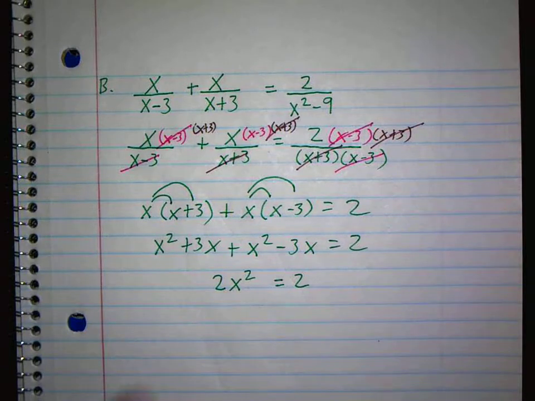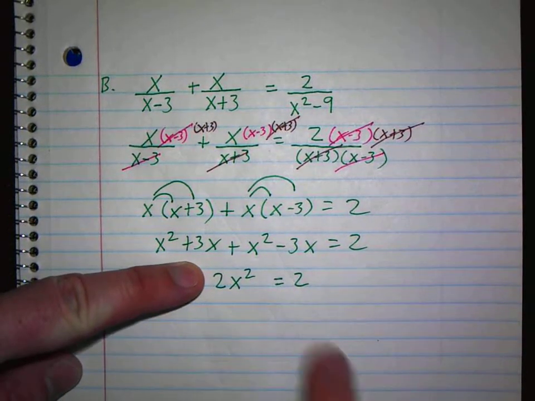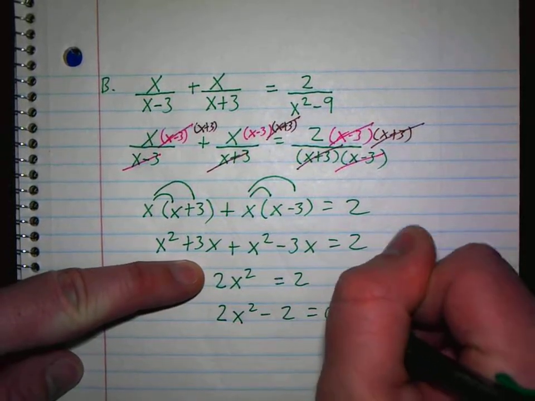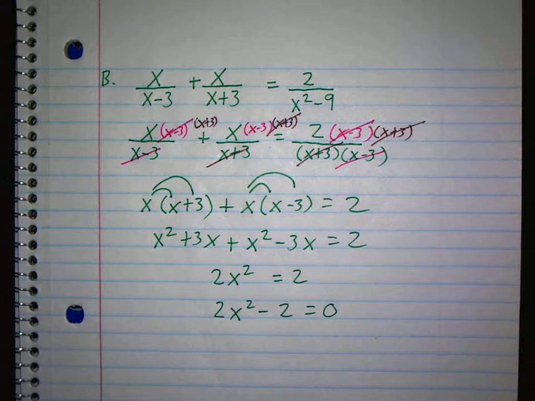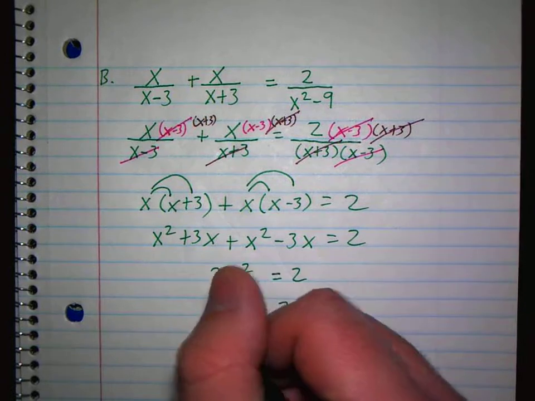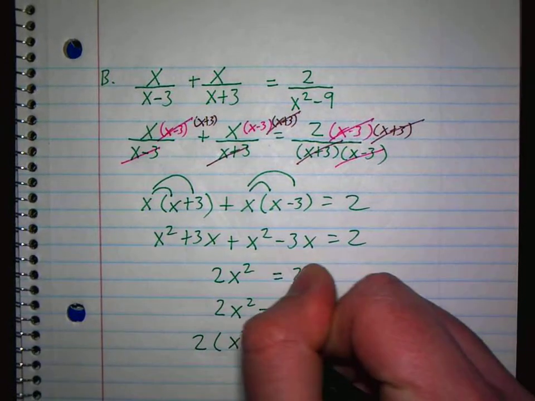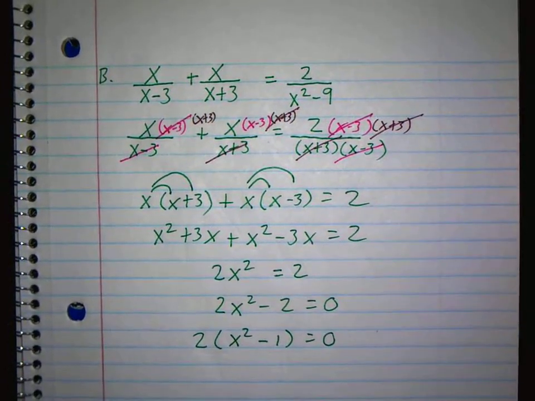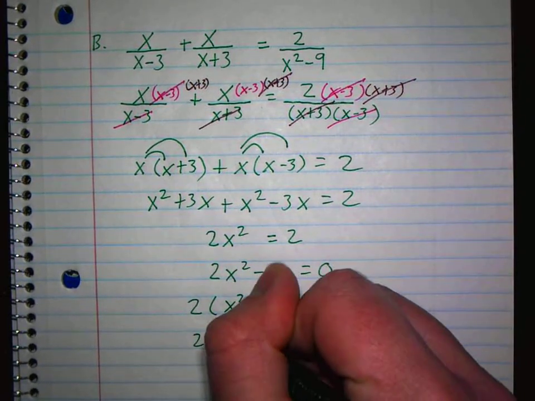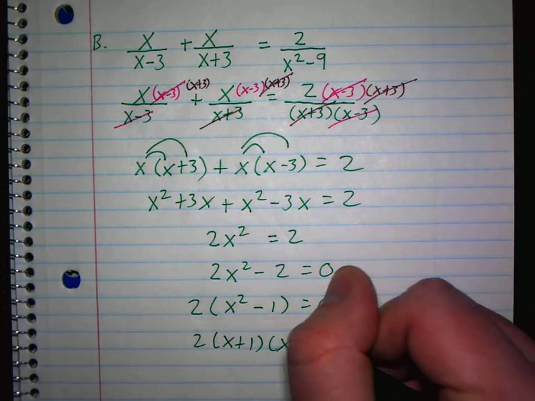Okay? And so when you have a quadratic, you minus 2 on both sides, and you get 2x squared minus 2 equals 0. Okay, we learned about quadratics in this class too. It's review from algebra 3. How do you solve that? They have a GCF of 2, leaving x squared minus 1. And x squared minus 1 factors into what? X plus 1, x minus 1.